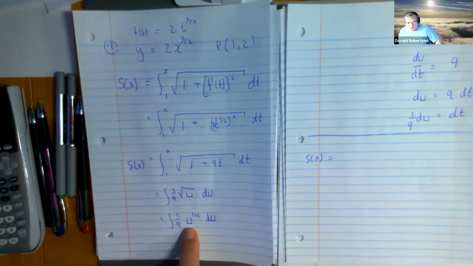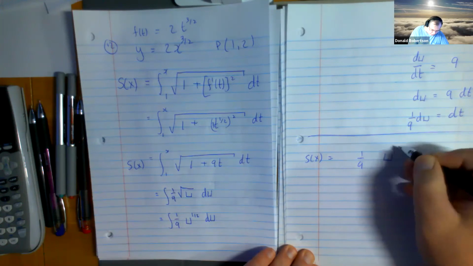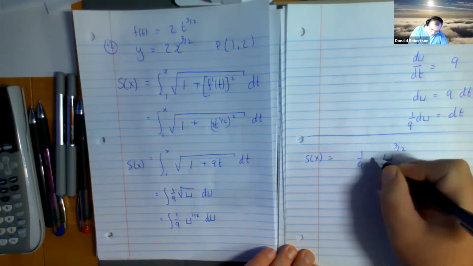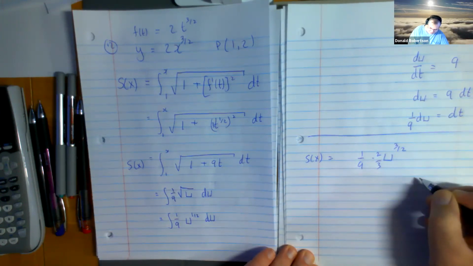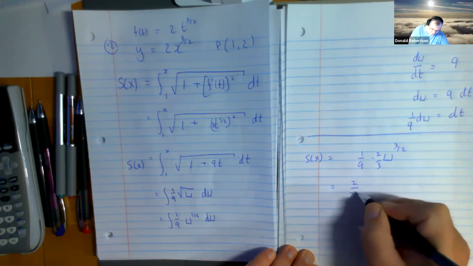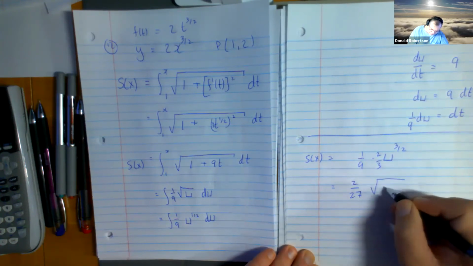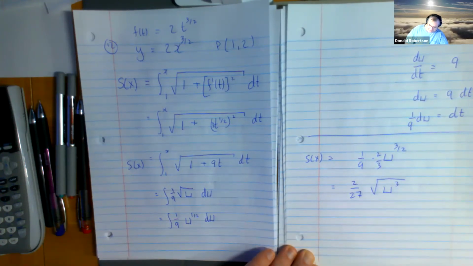Would you agree this is a power rule? Great. So we take this and add 1 to the power, and then divide by the new power. That gets me 2/27. This is the square root of u cubed. That's what 3/2 looks like.